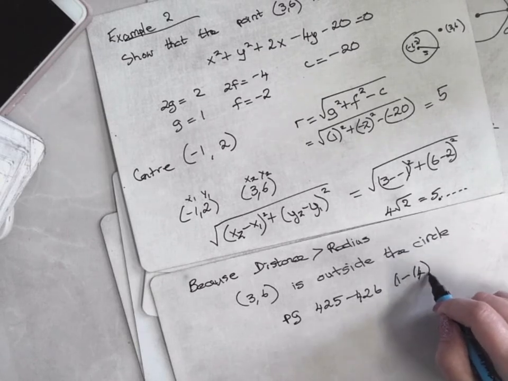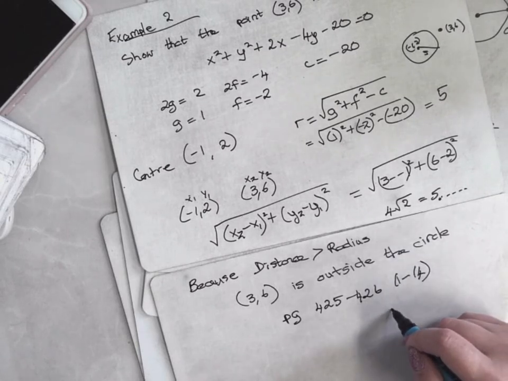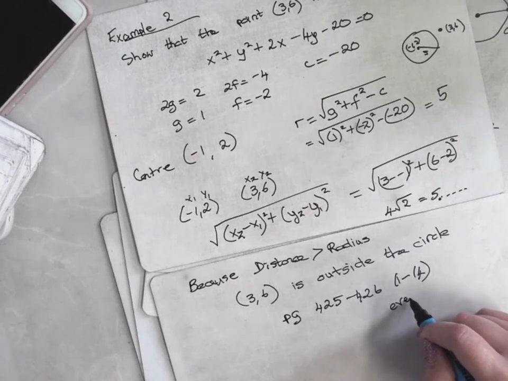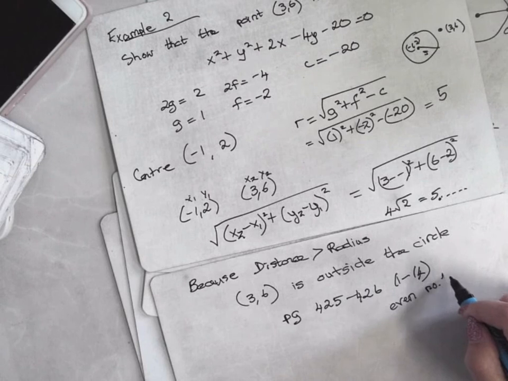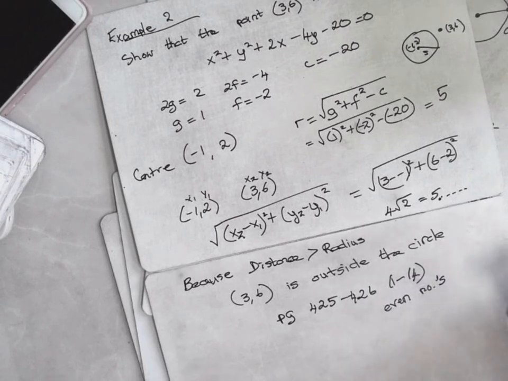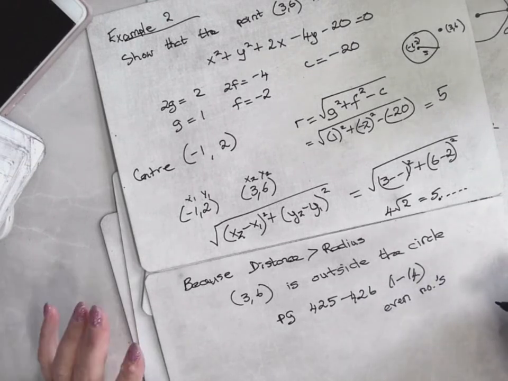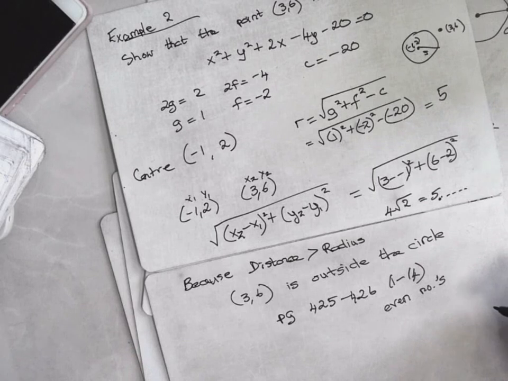1 to 14, girls. Just do the even numbers. Right? Okay. So just do the even numbers tonight. I like to shake it up a bit, keep it exciting. We did the odds last night. It's very exciting, isn't it? 1 to 14, just do the even numbers. Okay? Right?